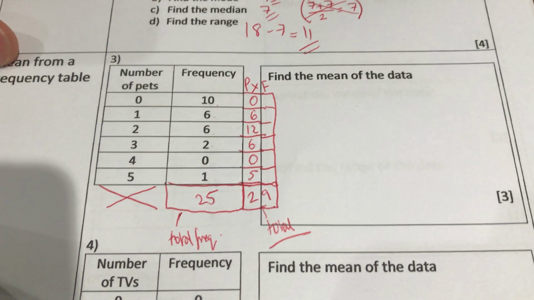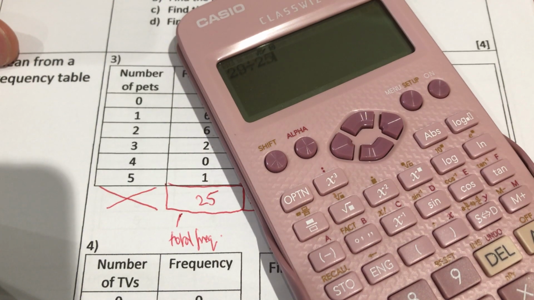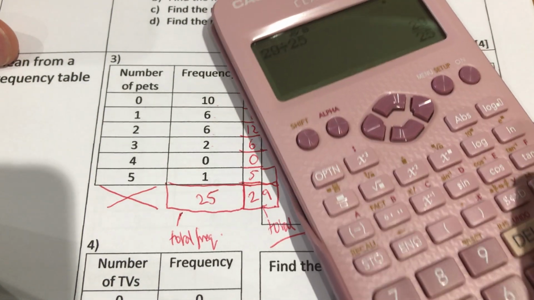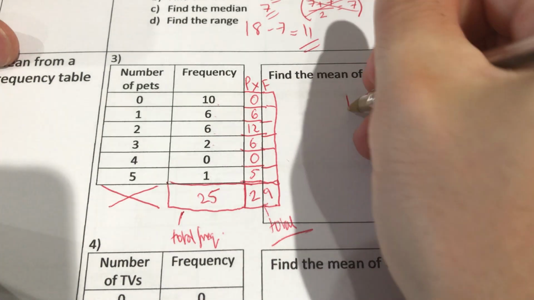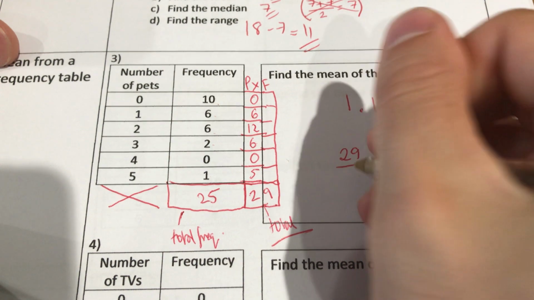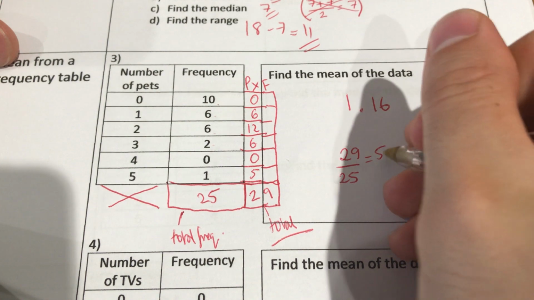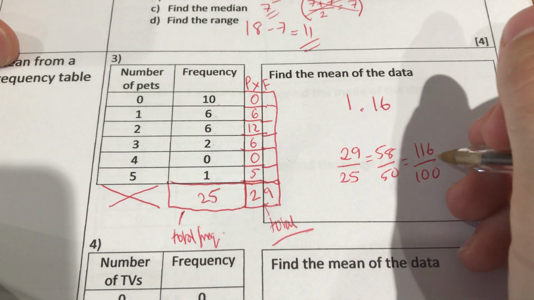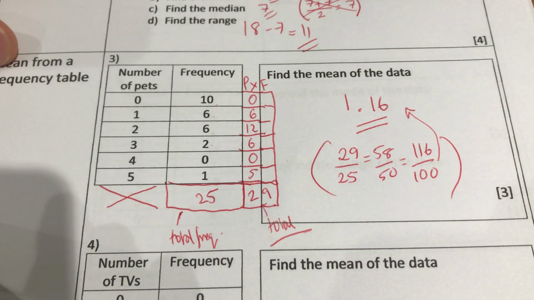And so I always do the total divided by the frequency total. And that's 29 25ths. So I press SD to change that into 1.16. Now, if you're thinking, what if that wasn't on a calculator, you could double them both, 58 over 50, double those, and you get 116 over 100, and then of course 116 divided by 100 is just that. But I'm happy for you to use a calculator for that one, so don't panic.